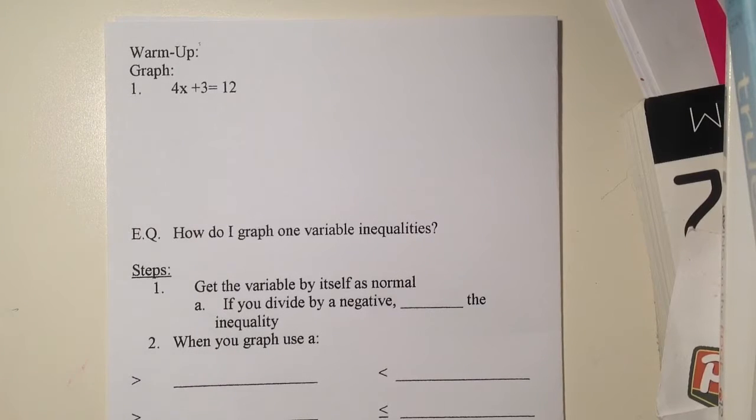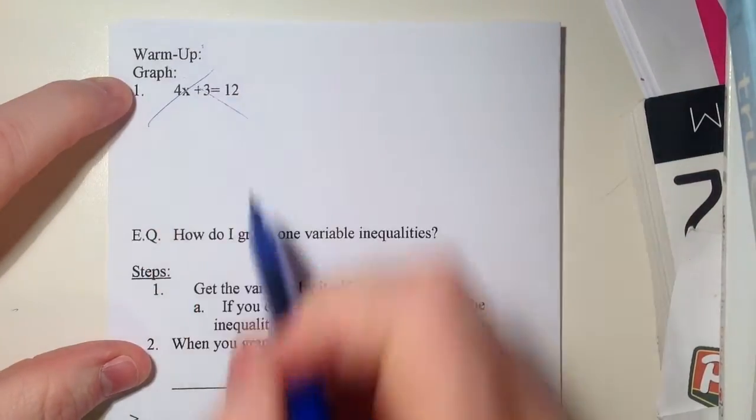Alright, so inequalities. We're going to skip this first section, so we're just going to forget that for a minute.